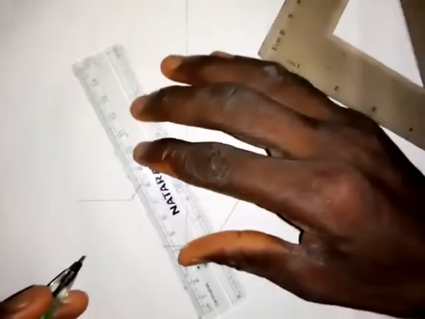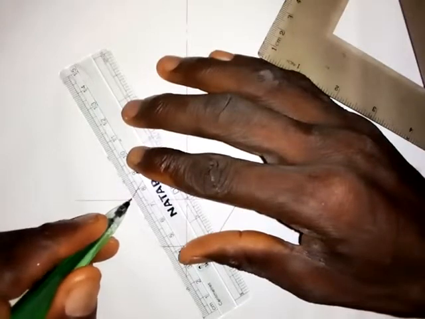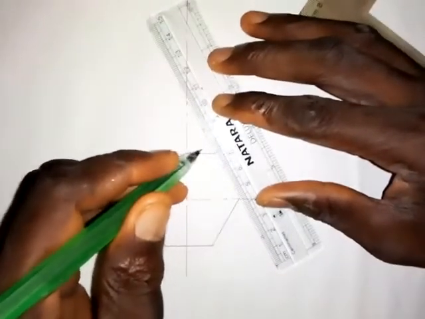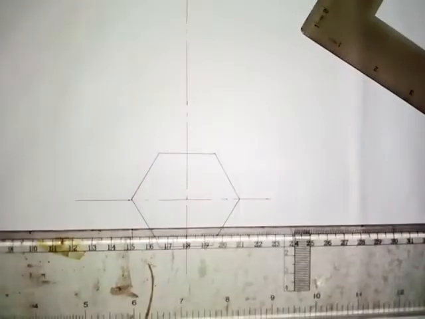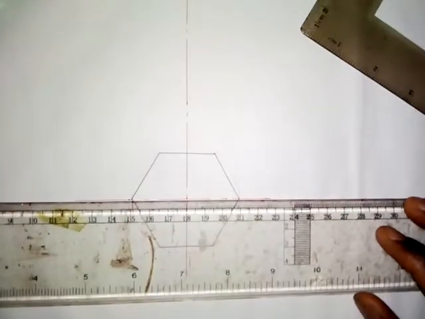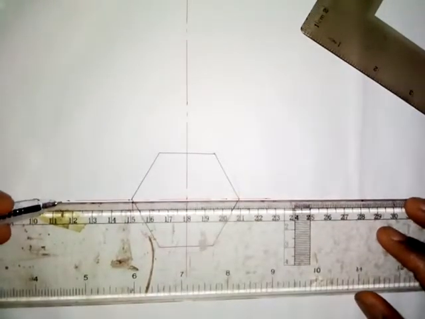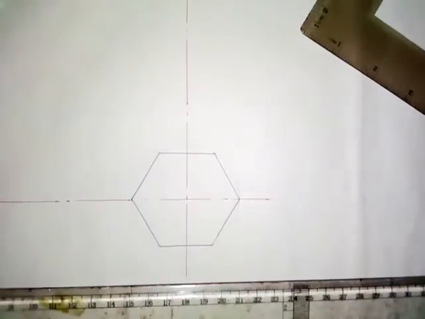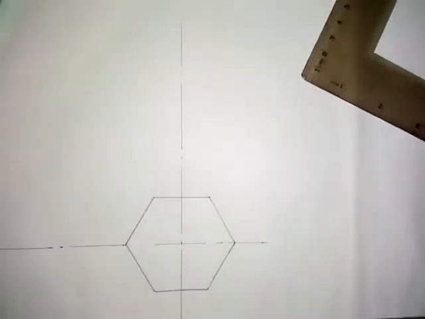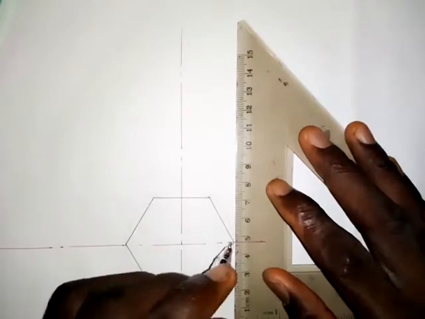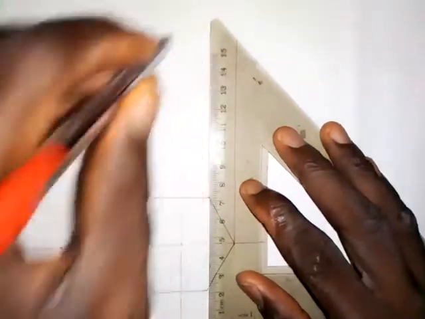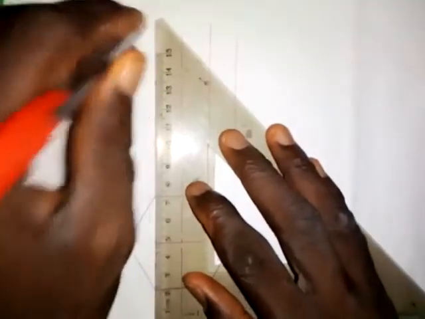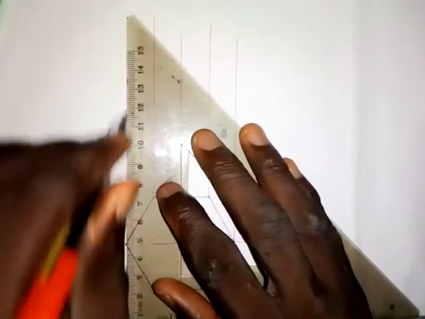Okay, we are forming the hexagon, as you know. Alright, so we have formed the hexagon. That is the plan of the vertical hexagonal prism. So the next thing that we are going to do is project lines from each of these points. Draw a vertical line here from this point, and from here also draw a vertical line. From this point draw a vertical line, and from this point draw a vertical line, like this.